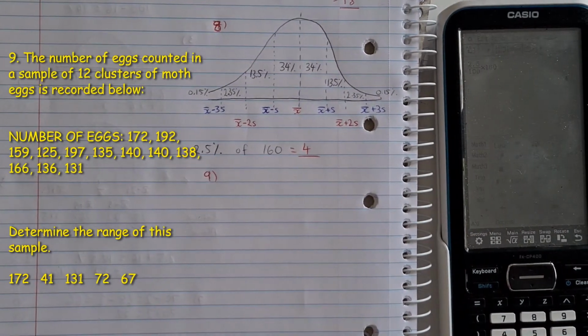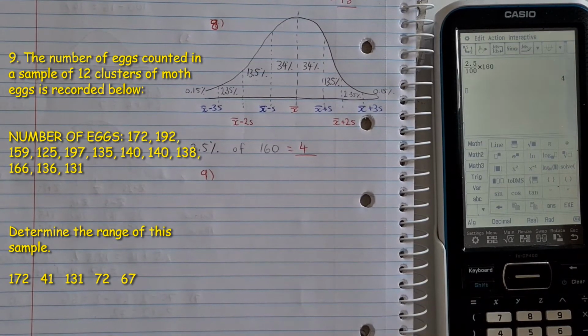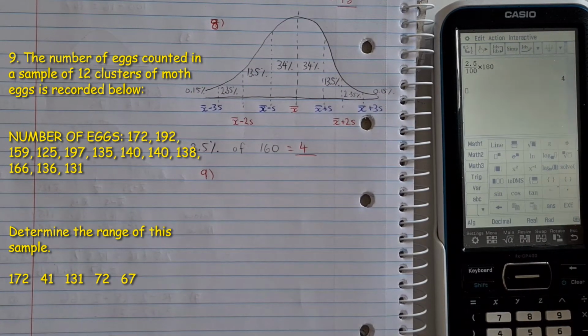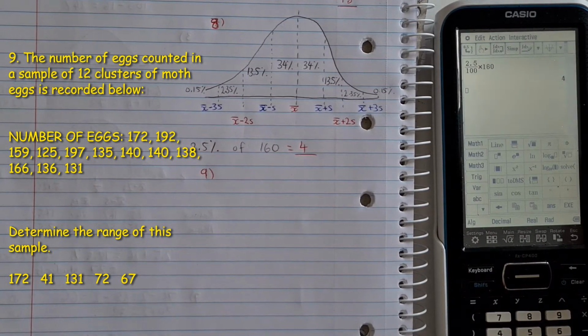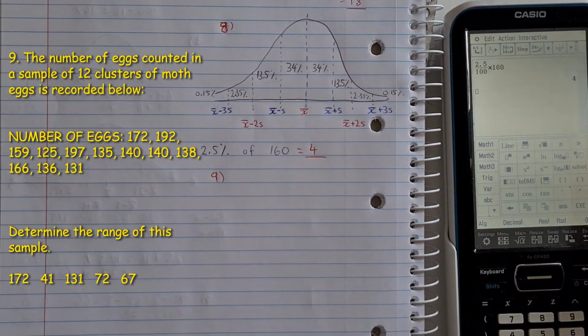Question 9 asks, what is the range of this data set? Now we should know that range is the maximum value minus the minimum value. So if we look through, the largest value looks to be 197 and the minimum value looks to be 125. So our range is going to be 72.